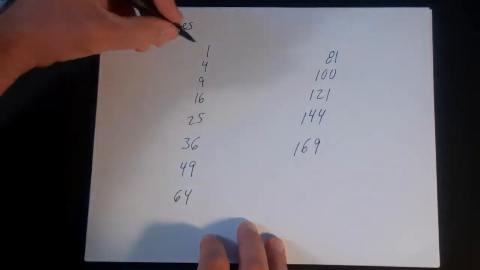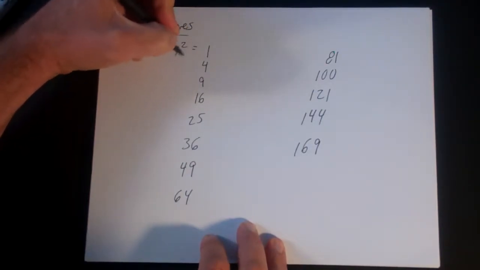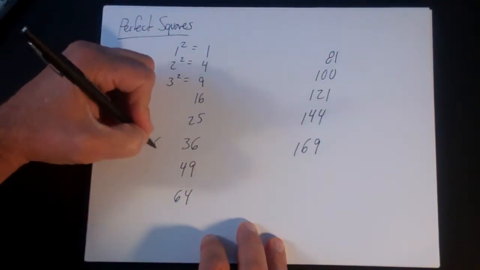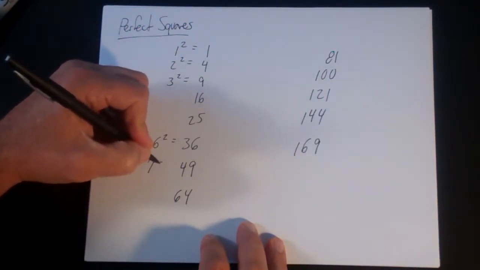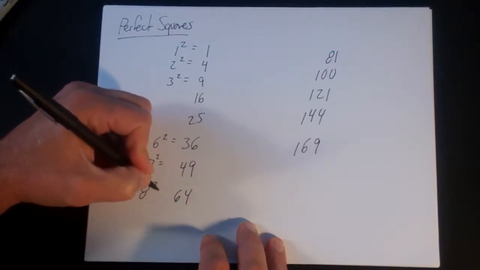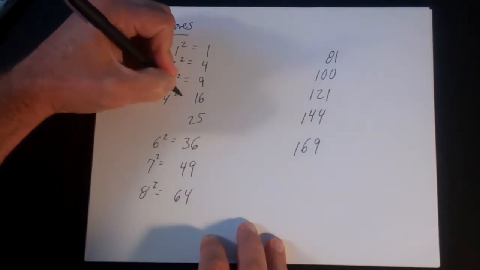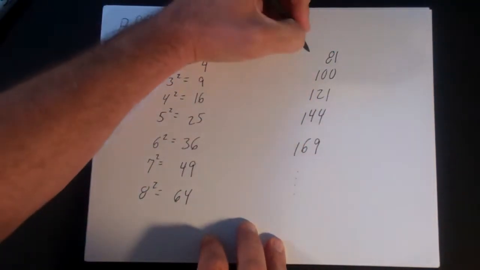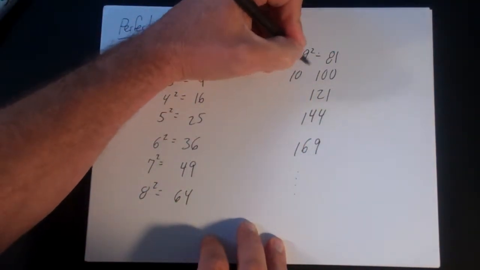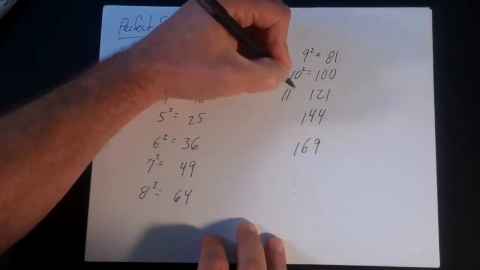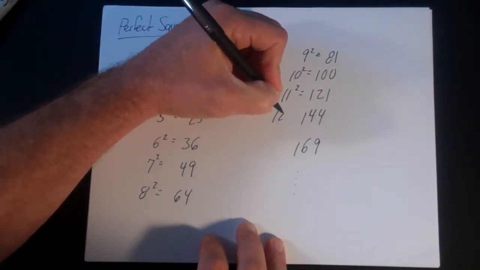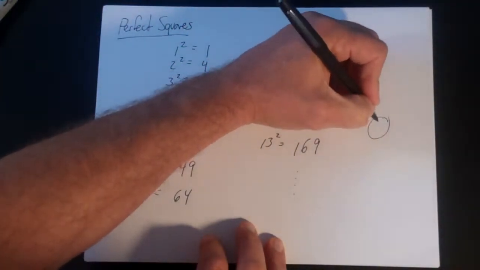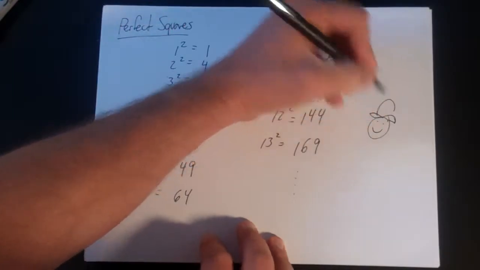These are the perfect squares. The reason they're perfect squares is because 1 squared is 1, 2 squared is 4, 3 squared is 9, 6 squared is 36, etc. There are obviously many more. There's actually an infinite number of perfect squares. But you want to memorize these first 12 or 13 in order to be able to simplify square roots.